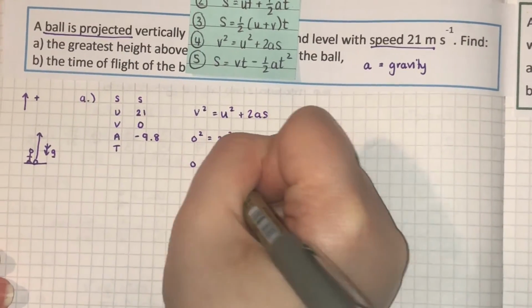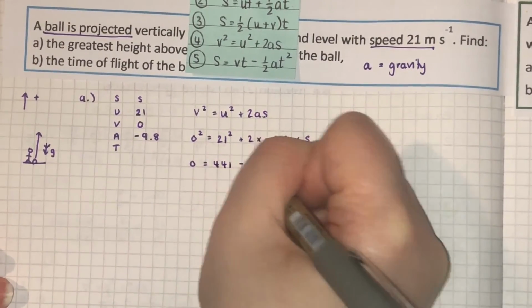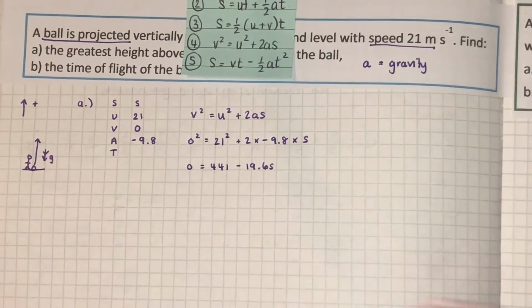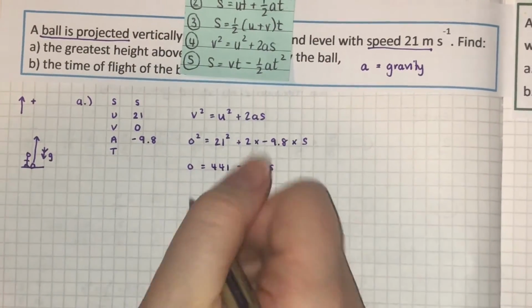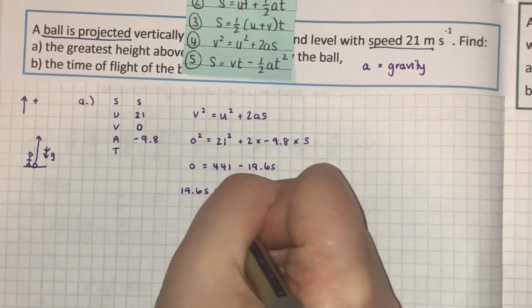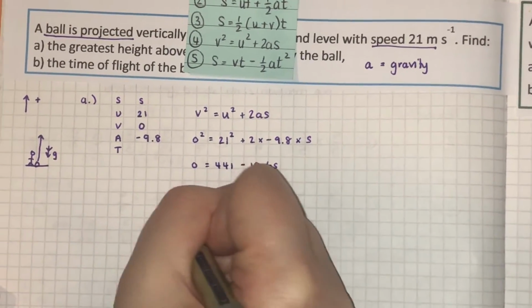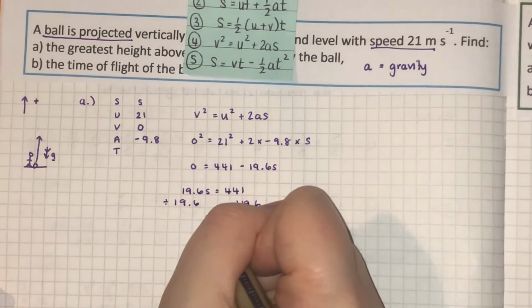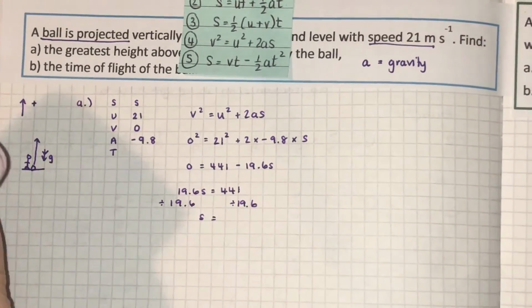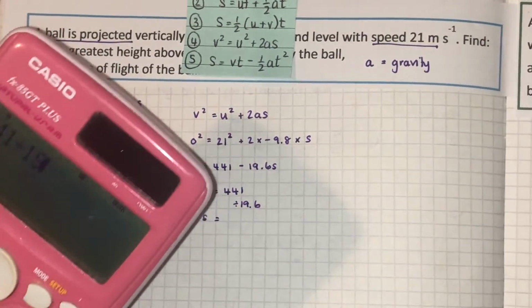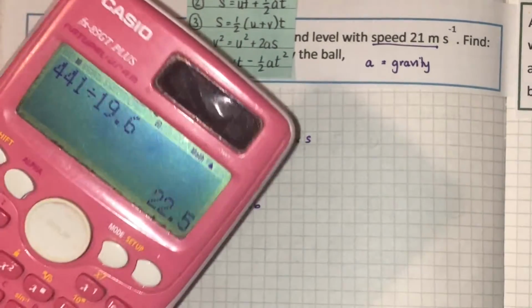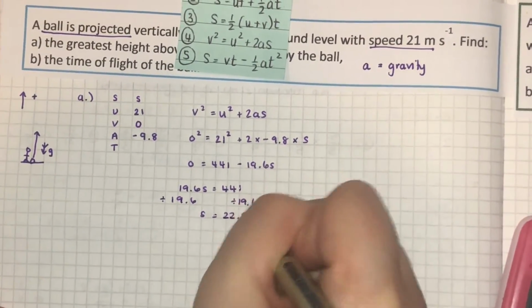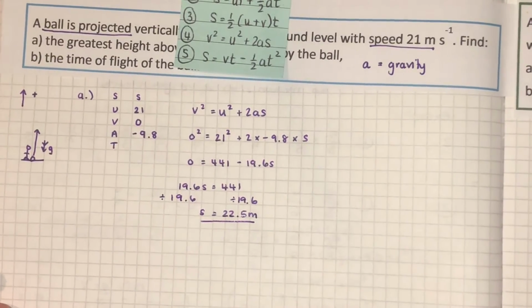So 0 equals 441, I will check that. 21 squared, yeah. And then I'm going to add the 19.6s to both sides. And then divide by 19.6. So the distance is going to be 441 divided by 19.6, which is 22.5 meters. Okay, so that's the answer to part A.